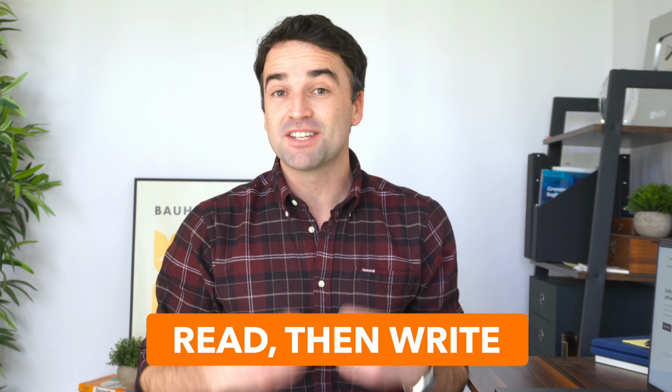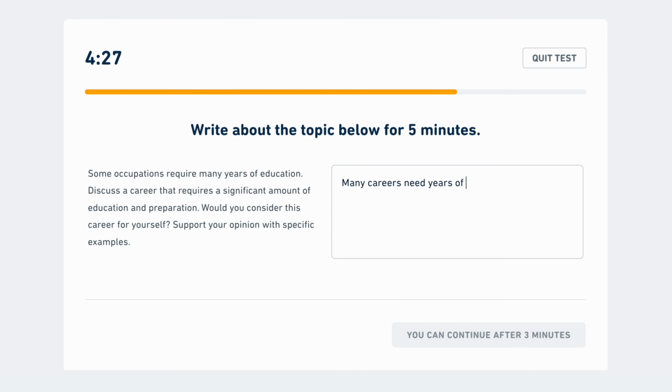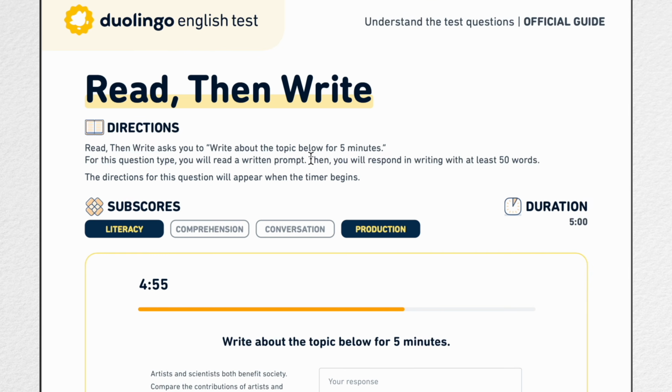For the main writing question on the Duolingo English test, the read then write question type, the one you can see right here, you need to write at least 50 words within the 5-minute time limit. This is actually a requirement, as you can see here on the official Duolingo test guide, meaning it's vital that you're able to write at least 50 words within the time limit.